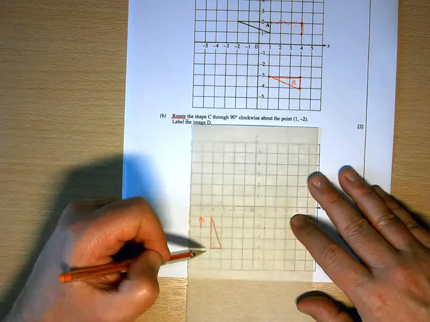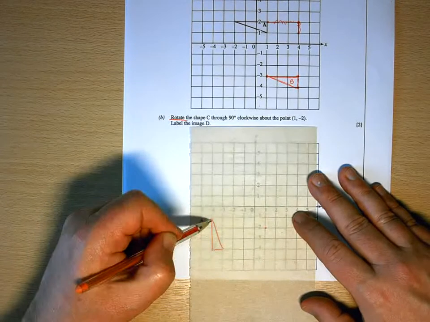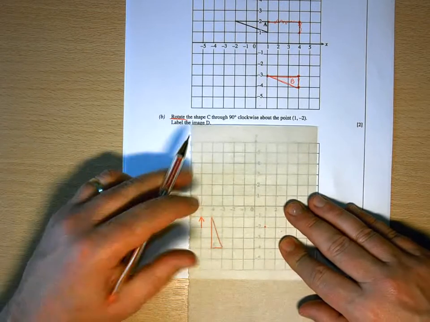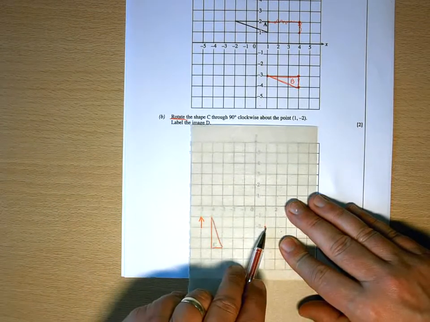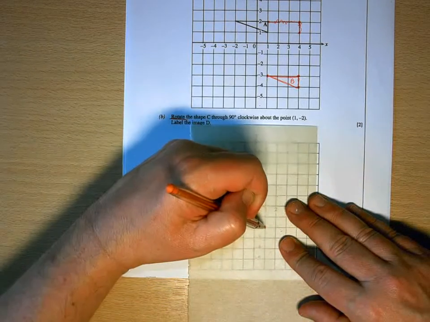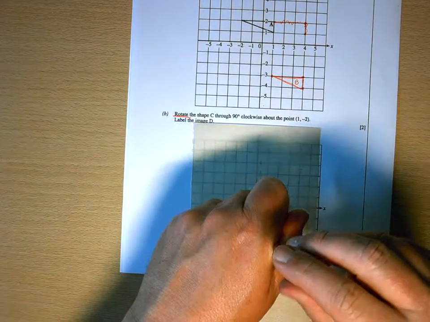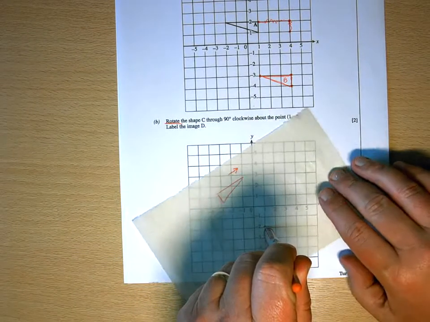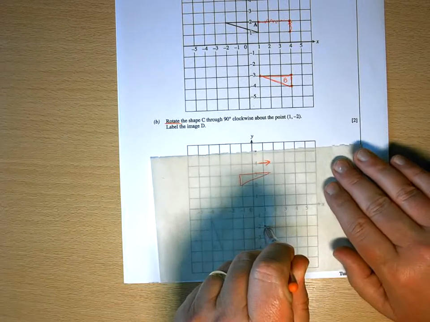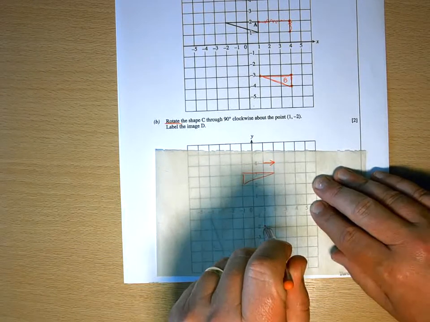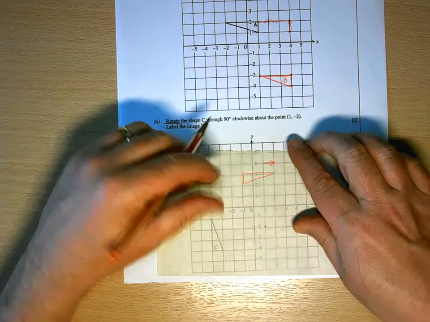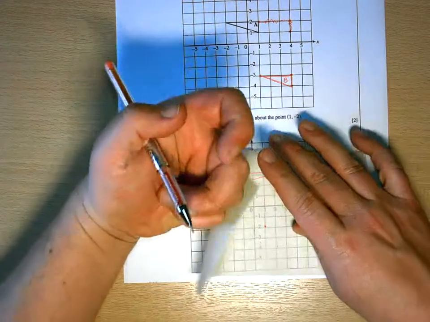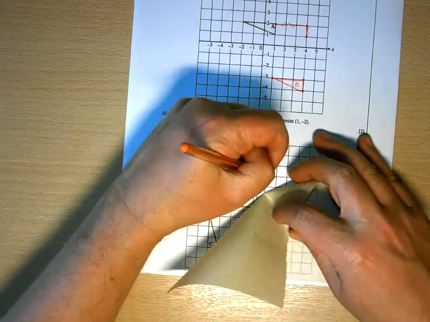So make sure everything is ready for this rotation. I've traced the triangle that we're turning. I've got my arrow drawn on, and I know where I'm pivoting from, 1, -2. So I'm going to hold my pen there, and I'm going to turn until that arrow is pointing right, and then I know I've gone through quarter of a turn. Stop. So that rotation takes me to there.